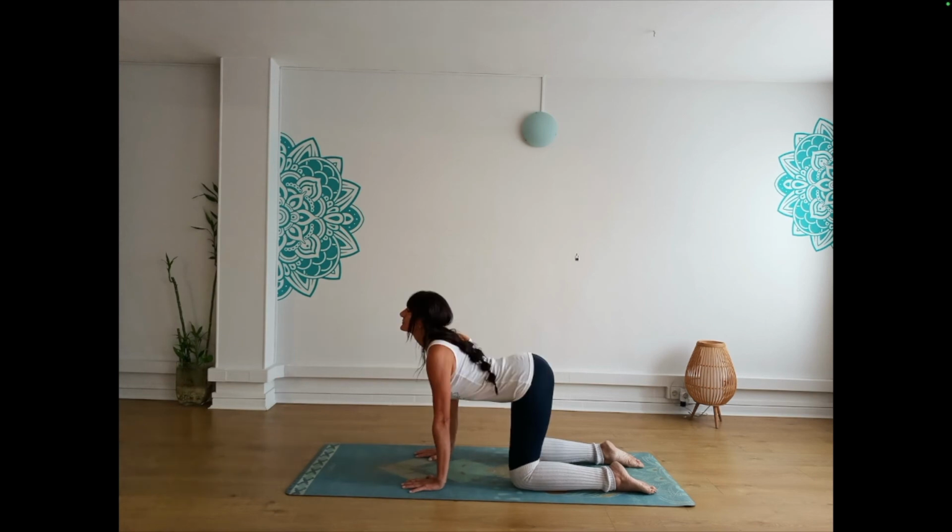When we perform the extension, we are compressing the kidneys, which are involved in the expulsion of fluids, and at the same time, we disperse the energy of the deep lung meridian as well as the stomach meridian. We maintain the movement for 1 to 3 minutes.